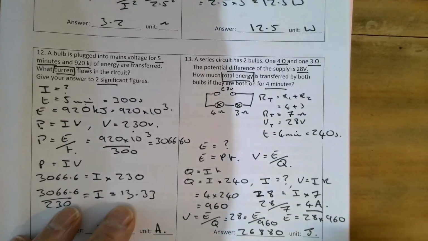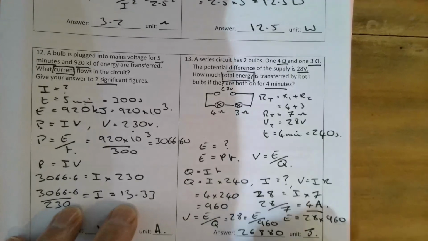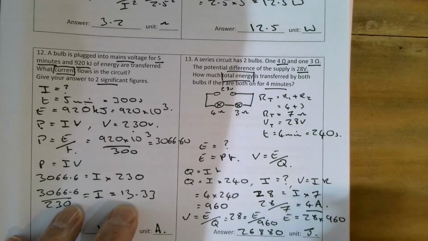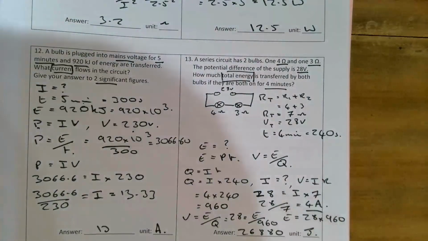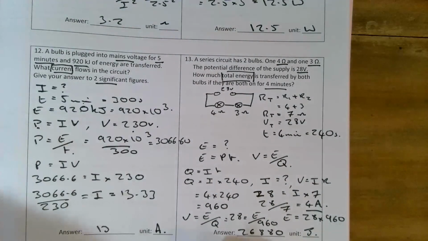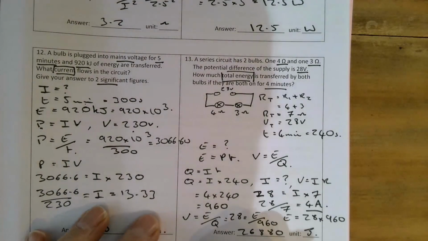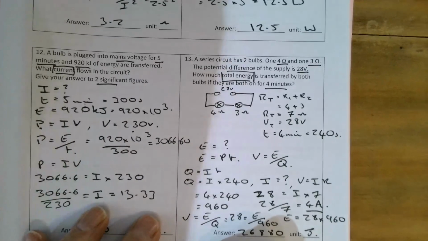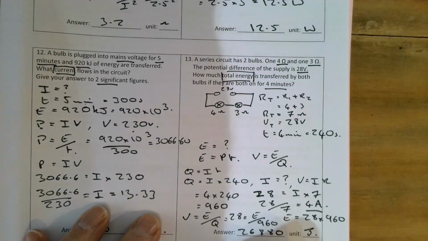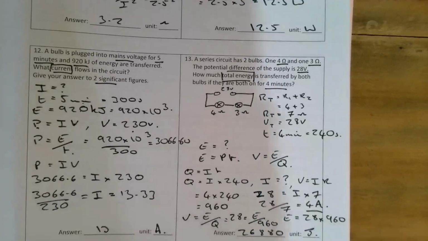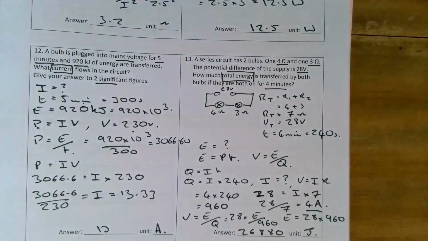Now energy is equal to 112 watts times time, which is 240. If you put that into a calculator, that is equal to 26880 joules. So correct using both methods.